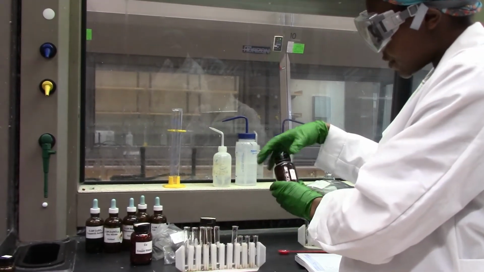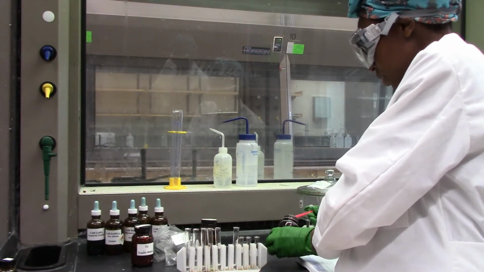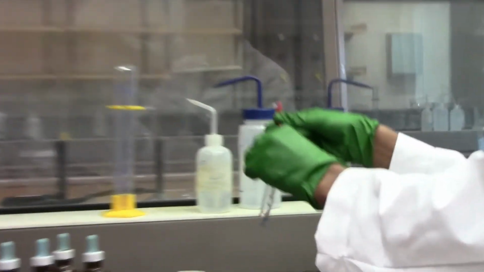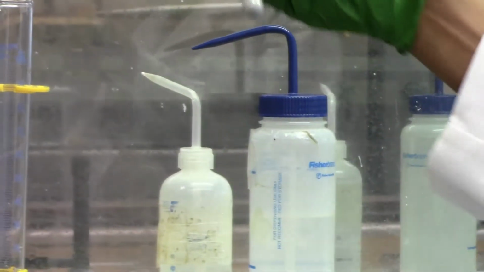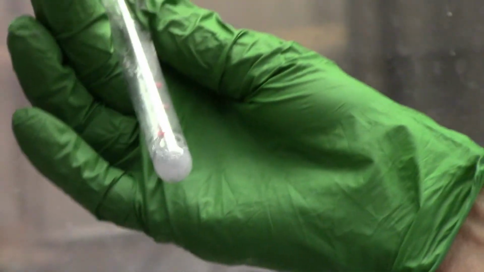Finally, we have zinc. We'll do the same thing. Put some of it in HCl. A lot of bubbles are being formed. Some gas is being emitted.